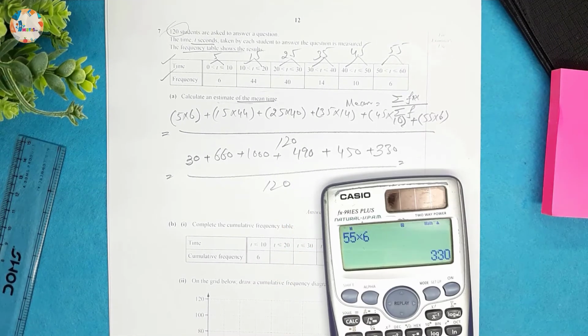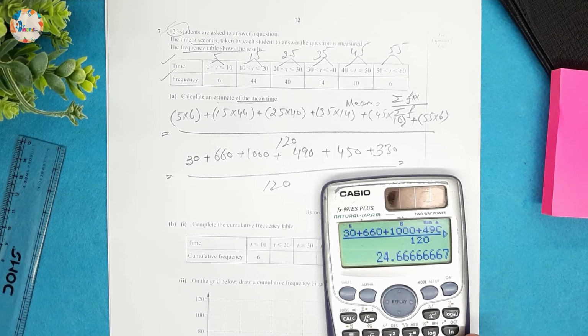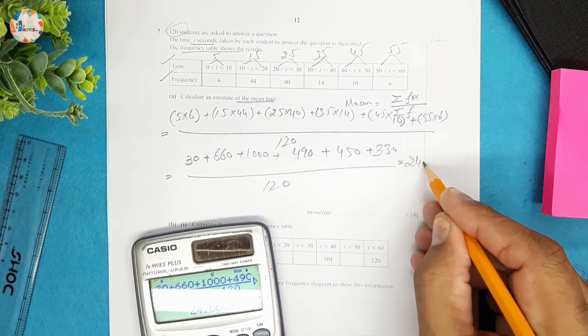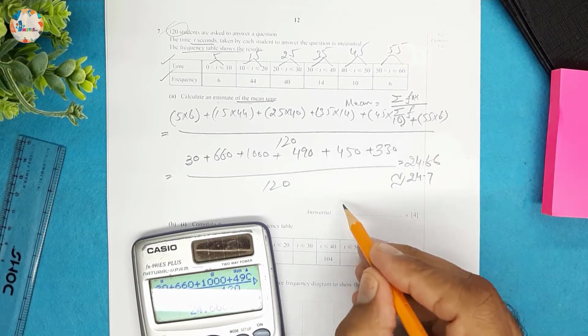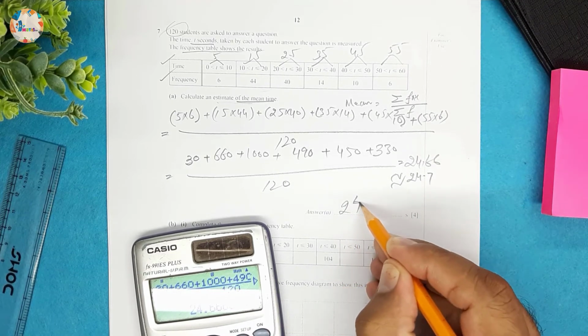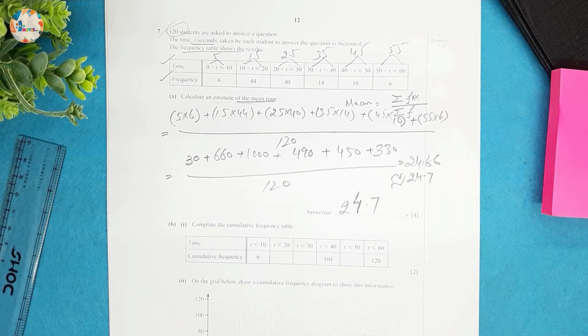Now we can solve this: 30 plus 660 plus 1000 plus 490 plus 450 plus 330, divided by 120, and this will be equal to 24.66, rounded to 24.7. So the answer will be 24.7. This will be our final answer.